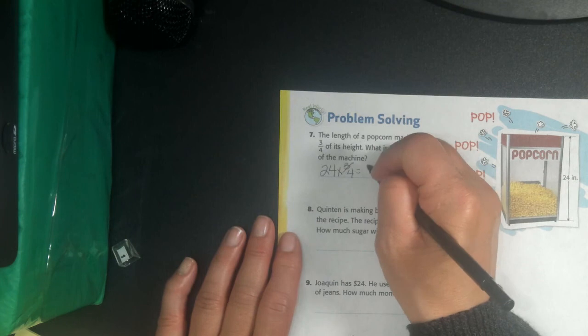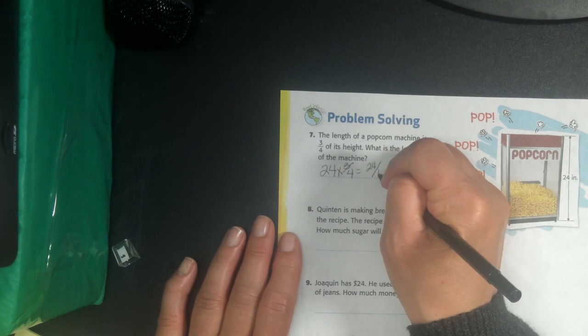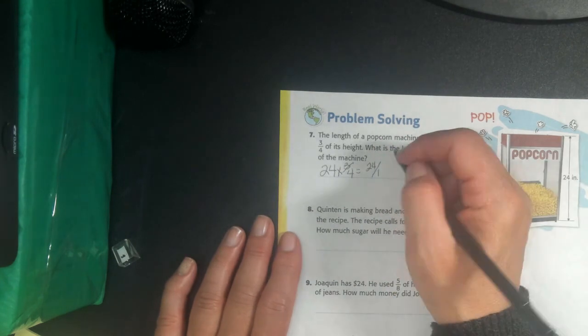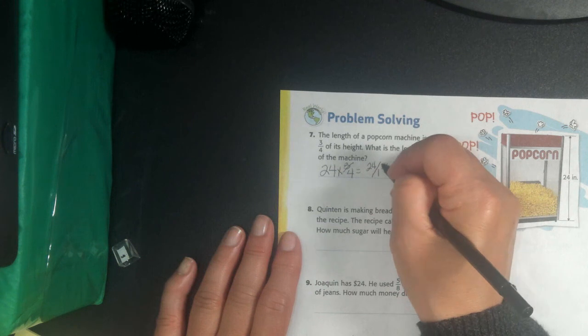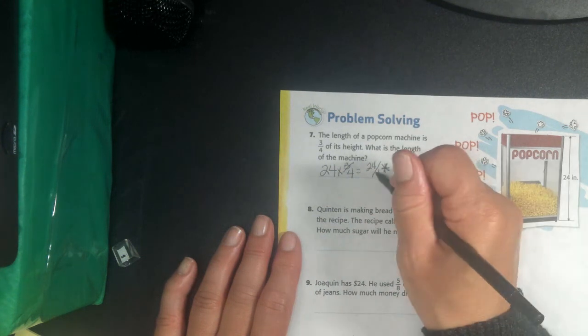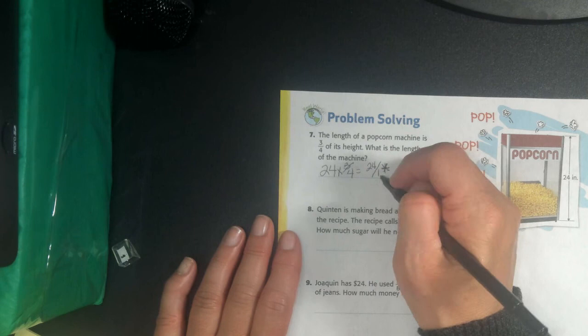So I'm going to do 24, right? This is how I've been doing it on the computer. We do it this way because it's harder to put the number straight underneath it. 24, oops, times, right? I can make my times like this. I can make it a star. Same thing. An X or a star works. I could even make it a dot.